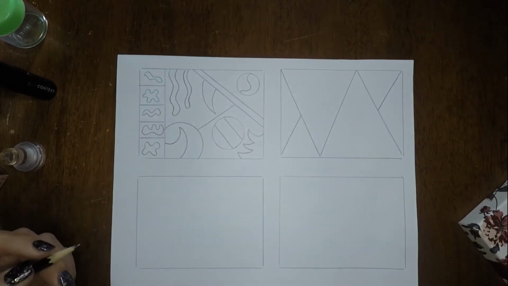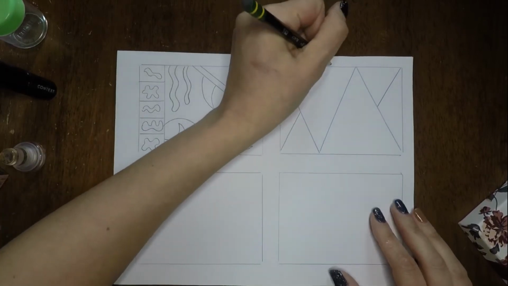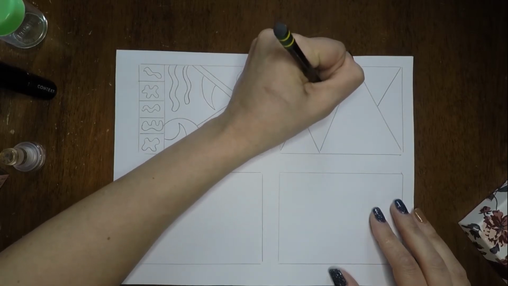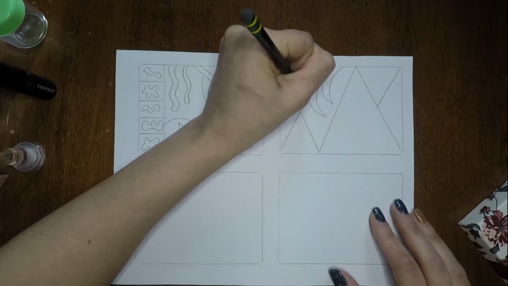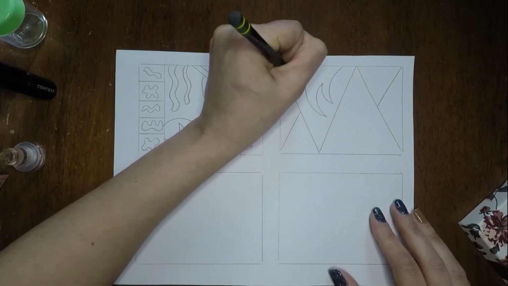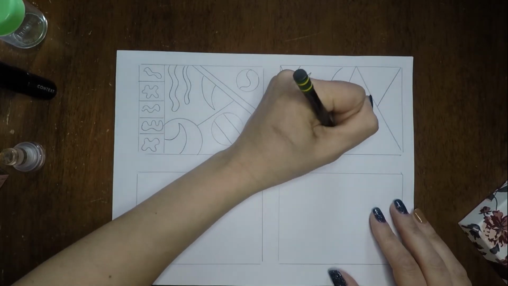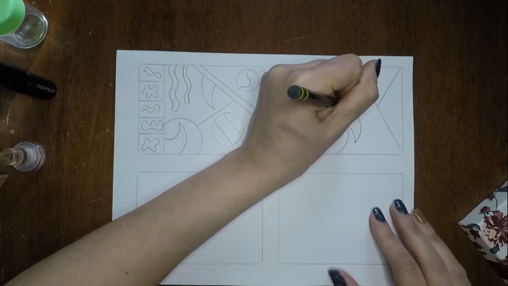So now I have to start combining organic shapes in here somehow. So let's see what we can do here. So maybe I want to add a shape like that in there. Maybe I want to mimic it over here so it balances.